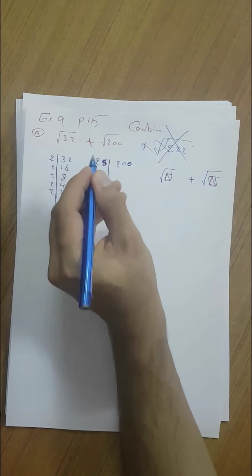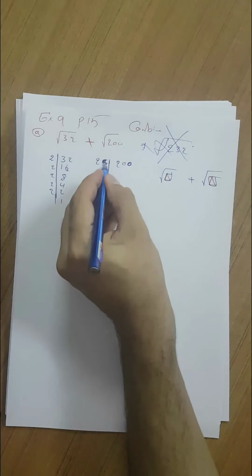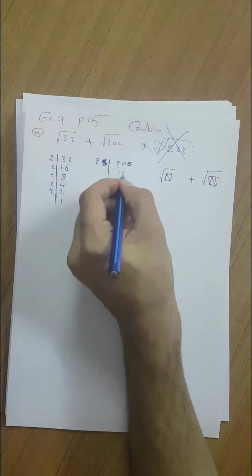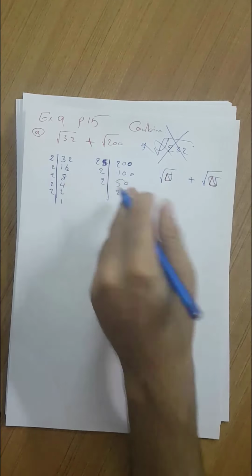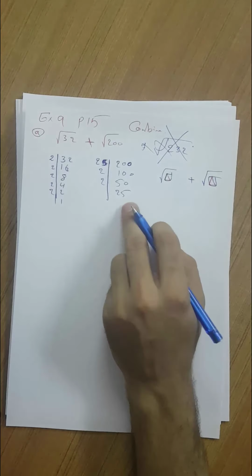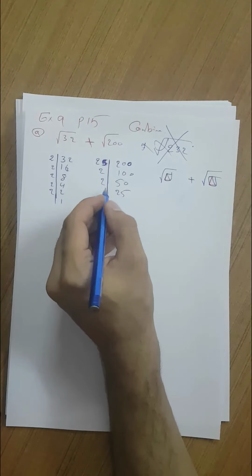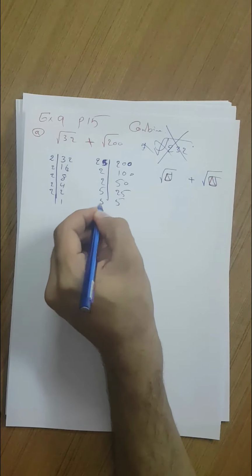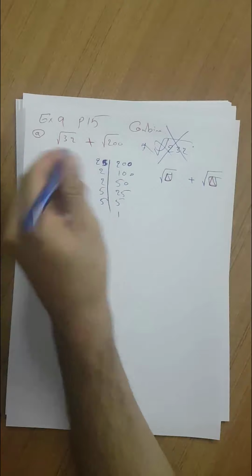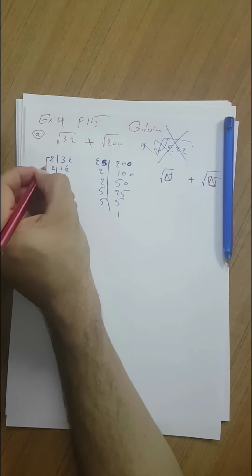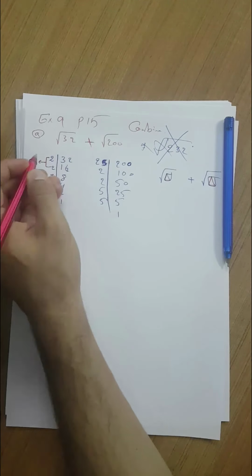I will do it by 2, because I have some idea. So you have 100, divided by 2 is 50, divided by 2 is 25. Now, because you have a 5, you should divide by 5. So 5, 5, 1.